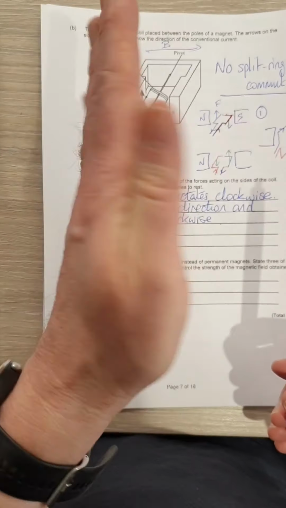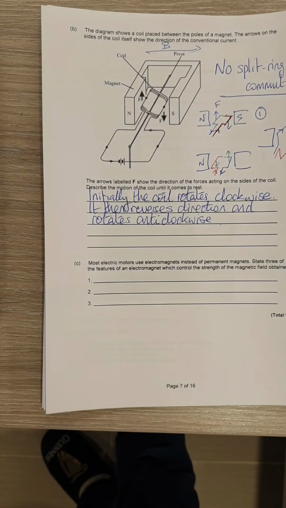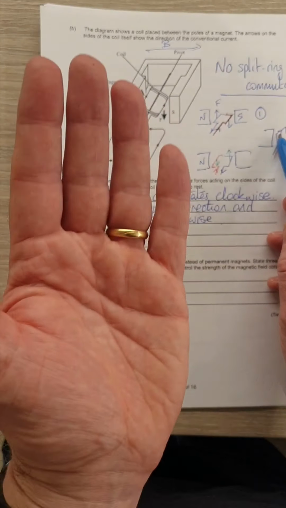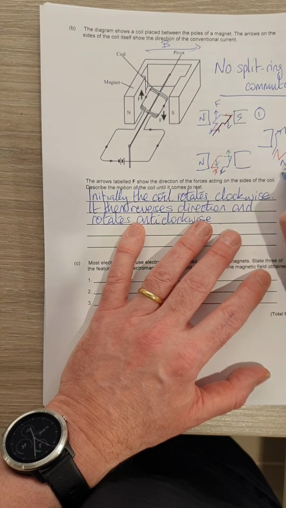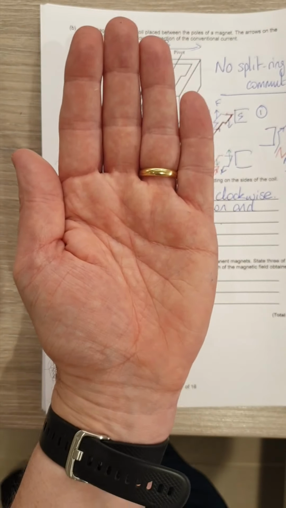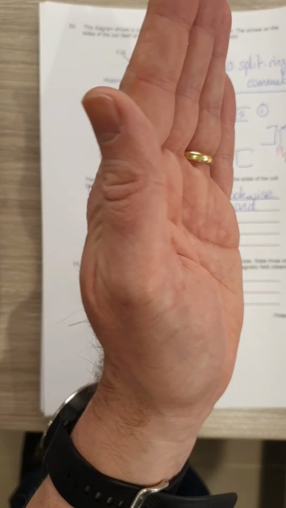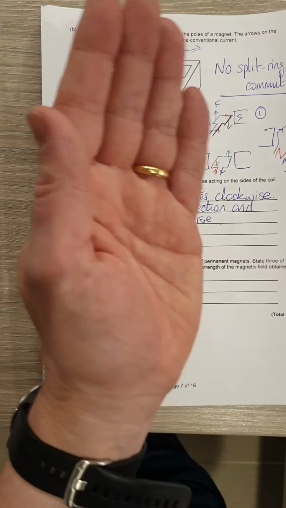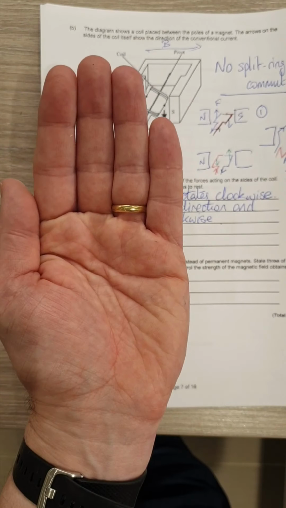perpendicular to the magnetic field lines, so there's going to be no force acting on the coil when it's in this position. So in this position there's a force acting causing it to turn. It will just start to turn, and then the momentum will take it round till it reaches here. That will be pushed this way and then pushed back that way, and it will do this.